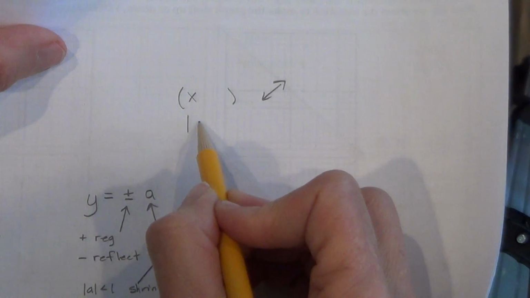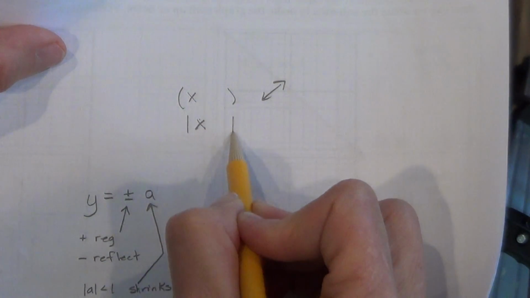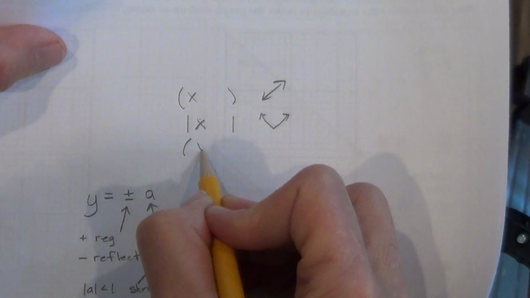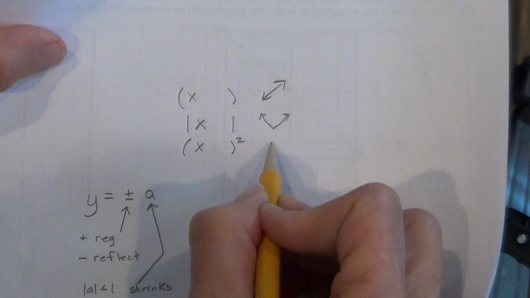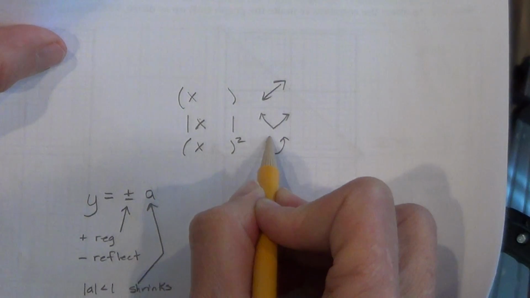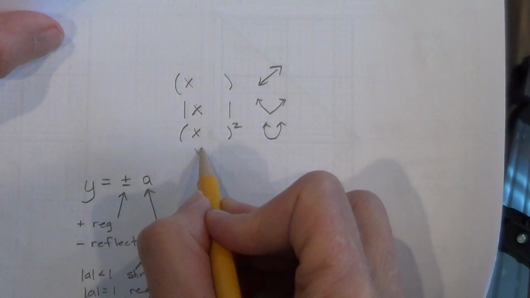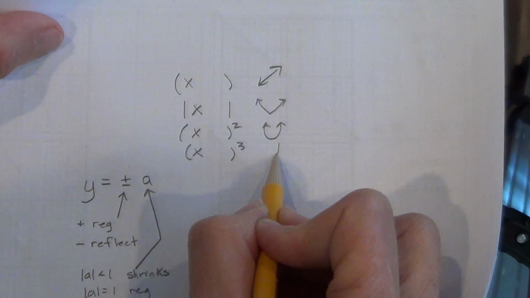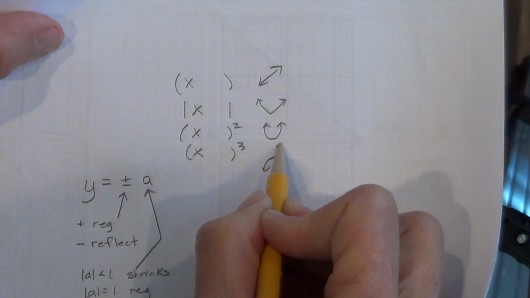If we have the absolute value around the x, that's the V shape. If we have the squared around the x, that's the U shape. And if we have the cube around the x, that's when it did that muscle man pose.